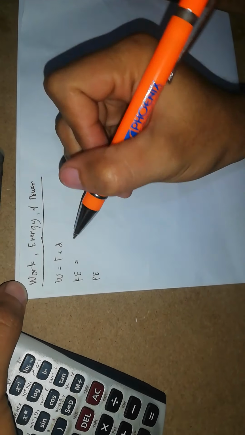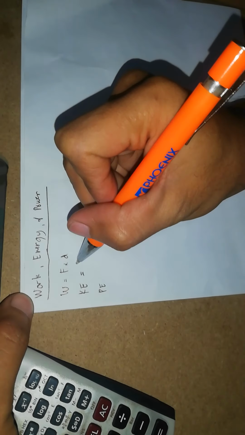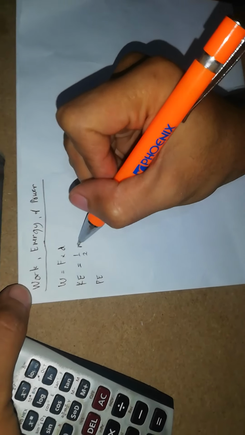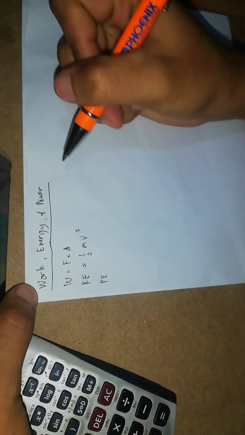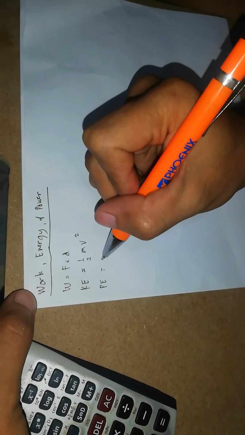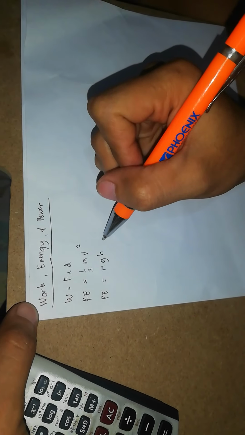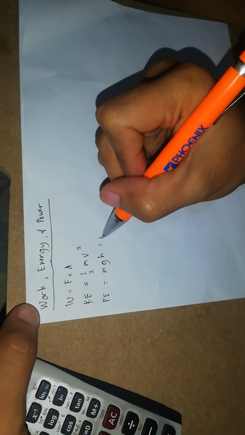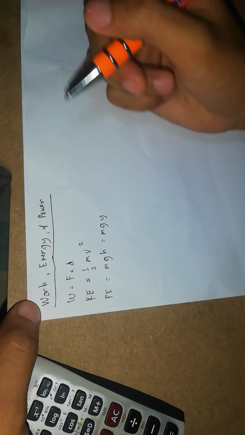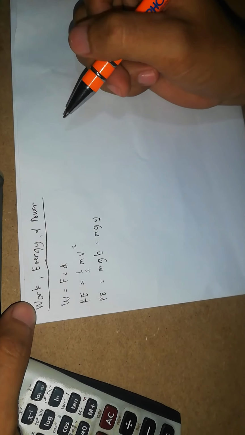So the formula for the kinetic energy is equal to 1/2 mv squared. And for the potential energy, we have mgh, or sometimes in other books we have mgy, wherein h and y are just the vertical distance.